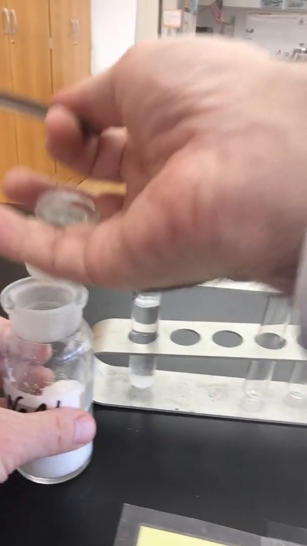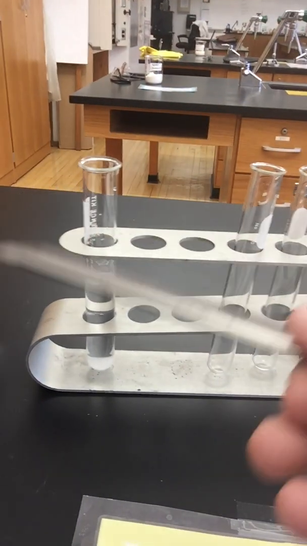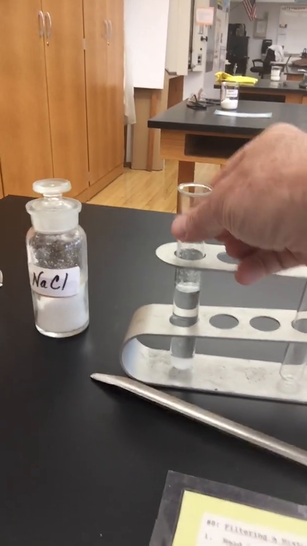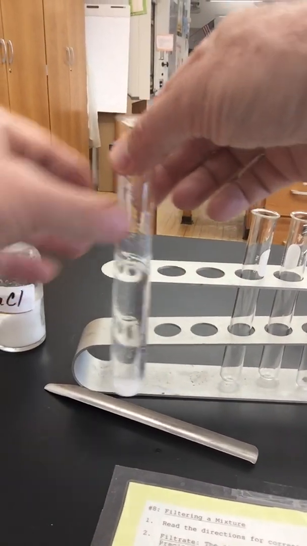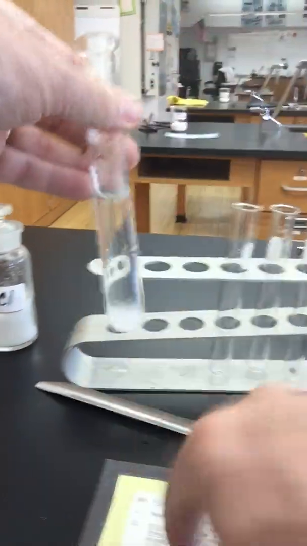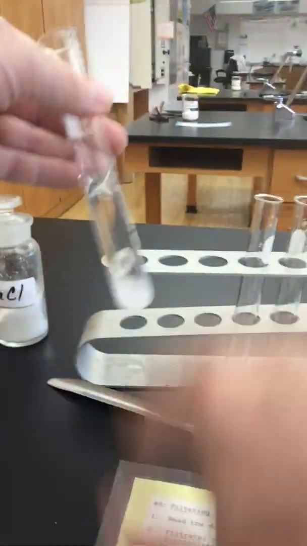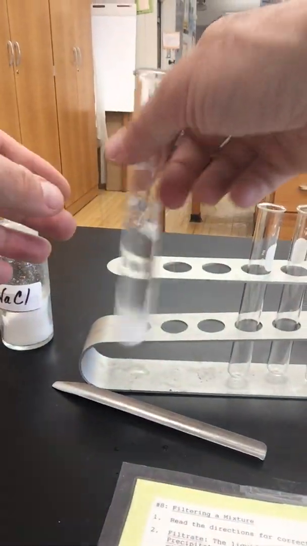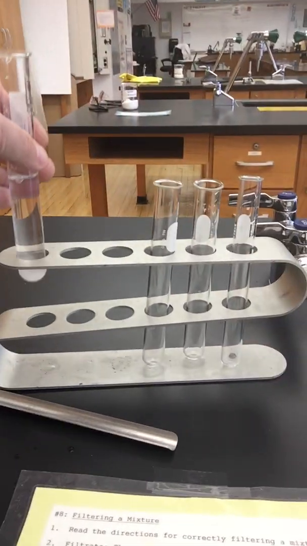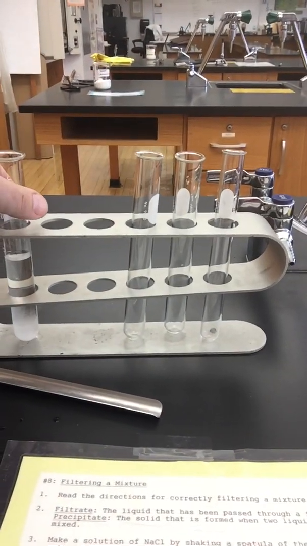I'm going to pour it into the water that I already have. Put that back. And shake this around a little bit. Shaking a test tube is usually done by this. You can do it this way as well. Okay? Now, I probably even put too much salt in there. Let's see what happens though.